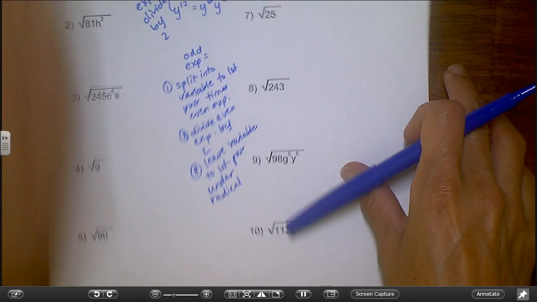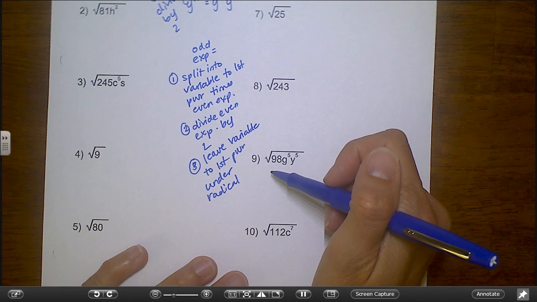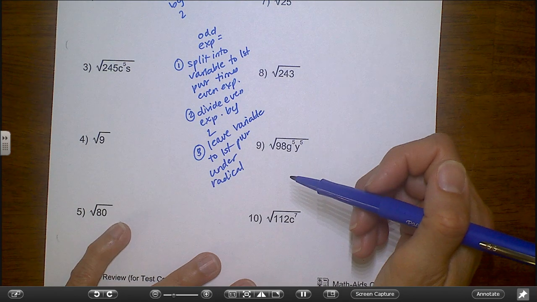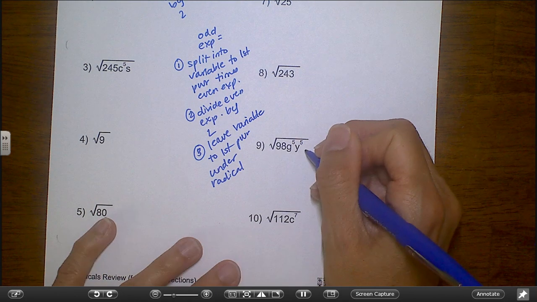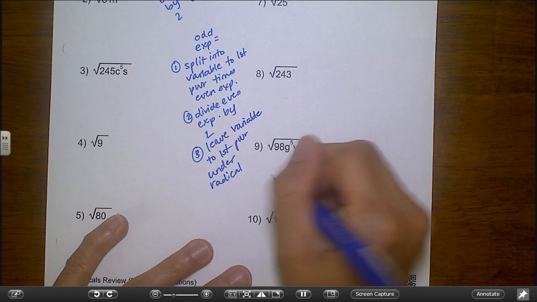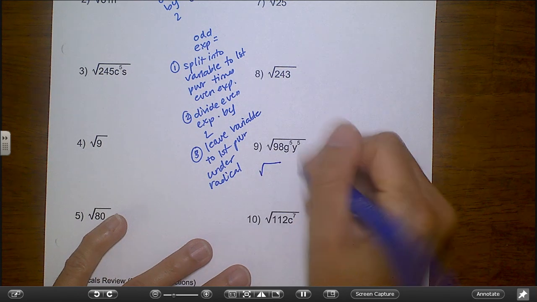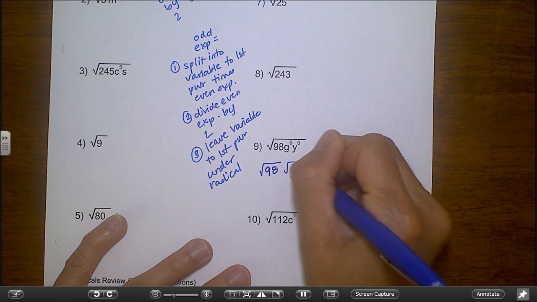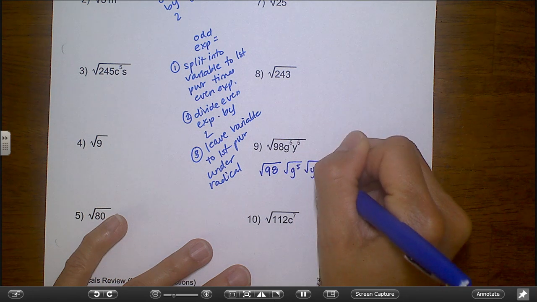Let's kind of go down here. Let's go to number 9. So you have 98 times g to the 5th times y to the 5th. Okay, so I'm going to split this up 3 times. So first it's going to be the square root of 98. Then I'm going to have the square root of g to the 5th times the square root of y to the 5th.